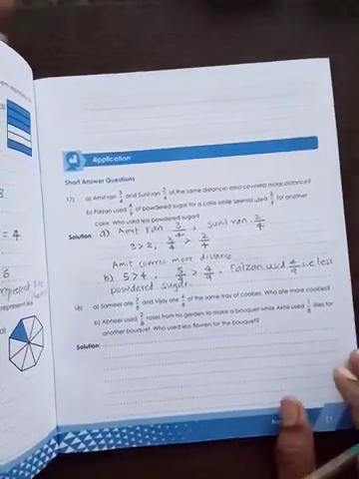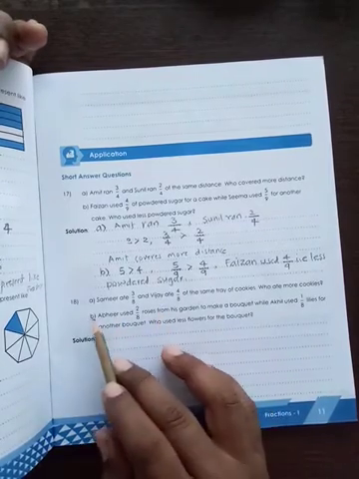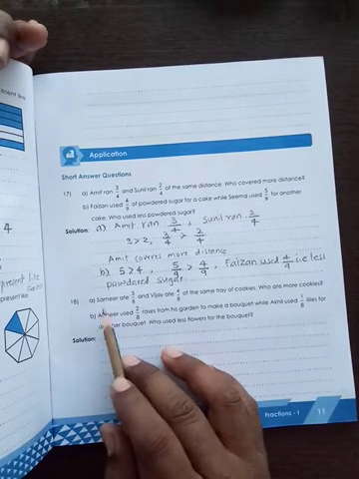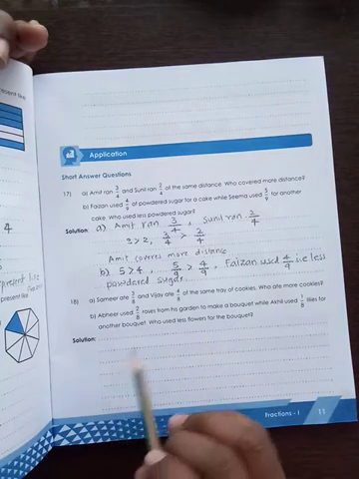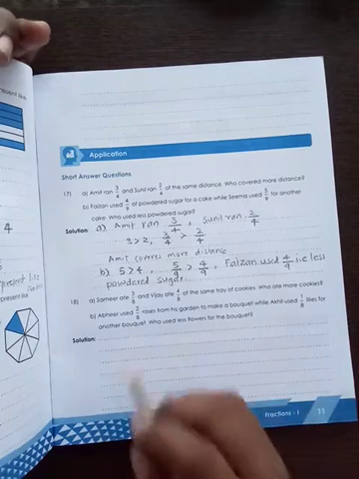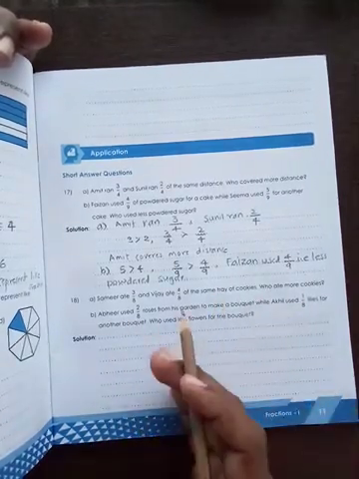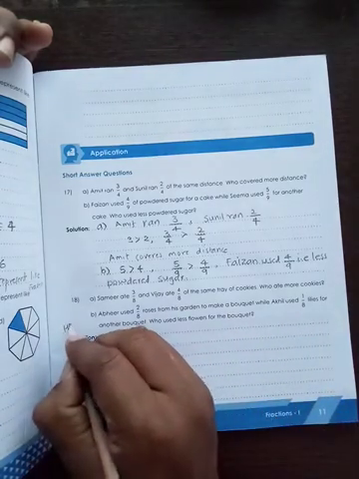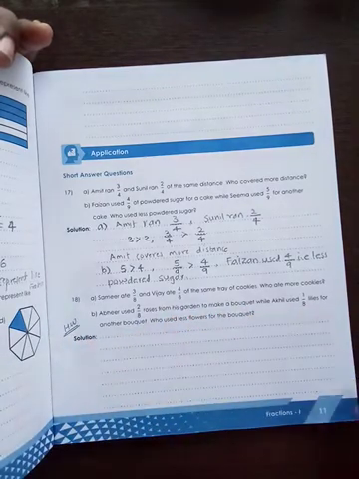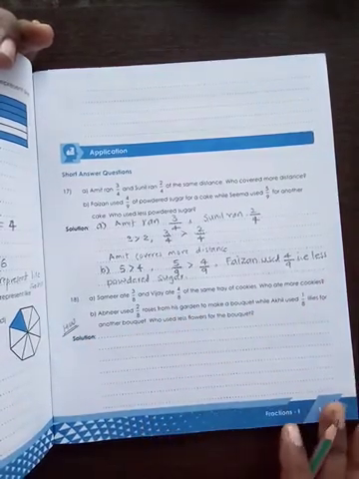Okay, now we have the same type of question, question number 18, the Samis and Abir question. You can easily solve that question. You just have to compare the fractions, which one is the bigger fraction and which one is the smaller fraction, and then you can easily find the solution. So that example is for your homework part.